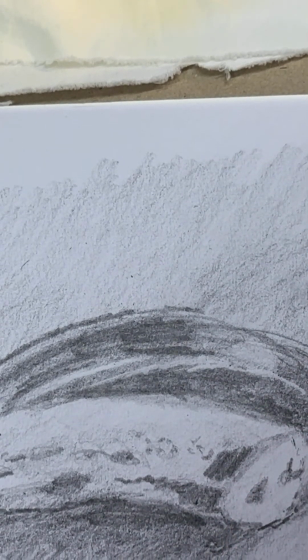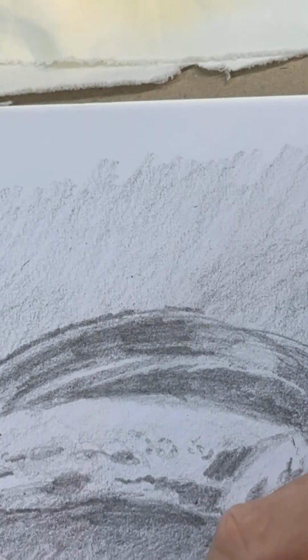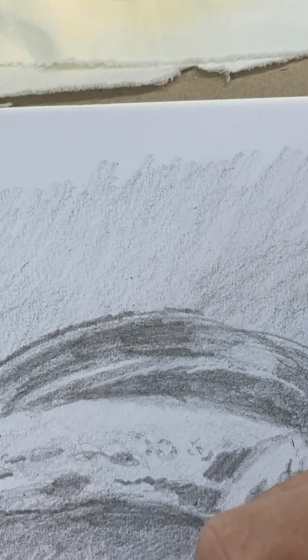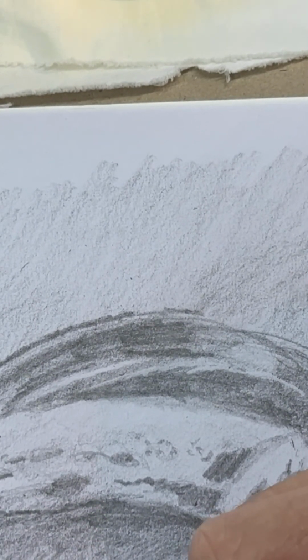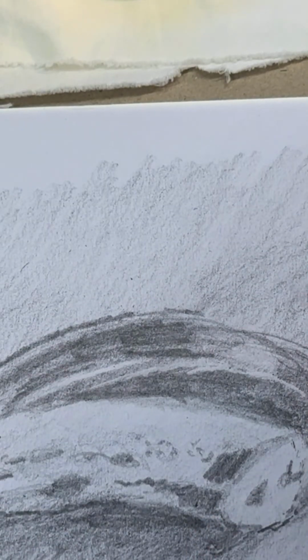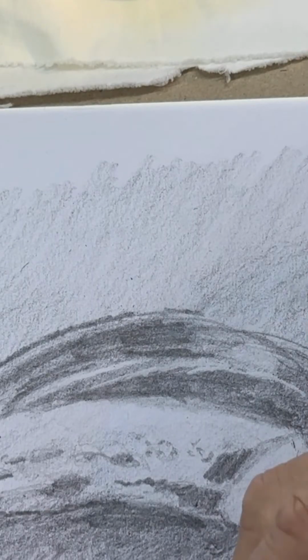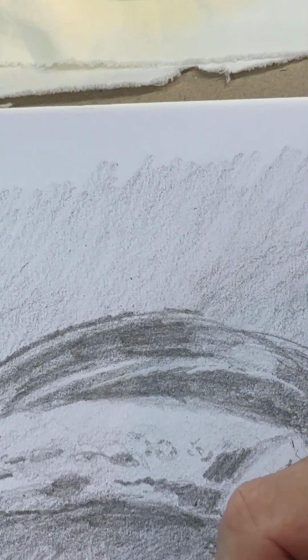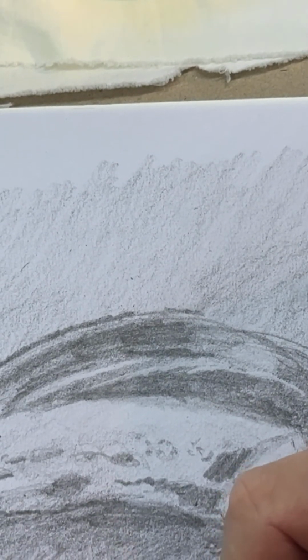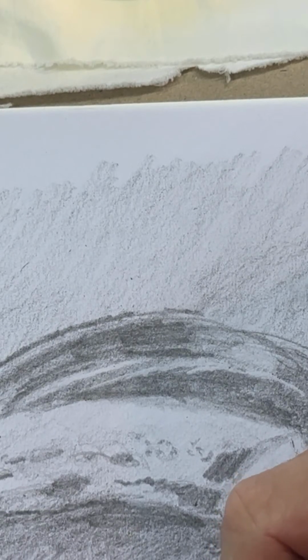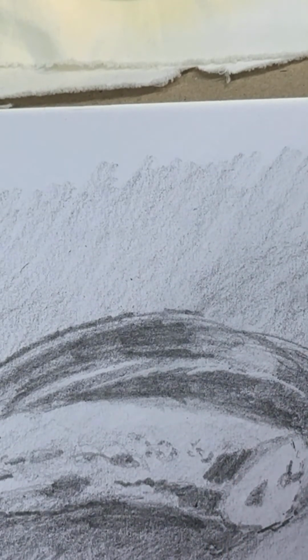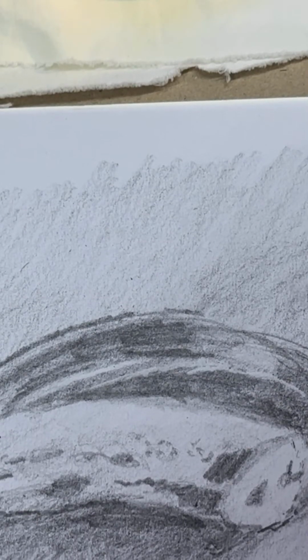All right, next we're going to see about the lower rim of the plate. And this is the 4B again. Is it? No, that's not. That's the H. Let's go 4B. Okay, that's cool.